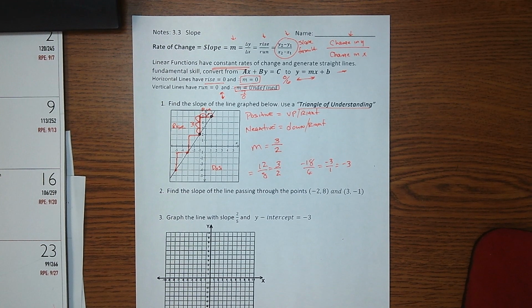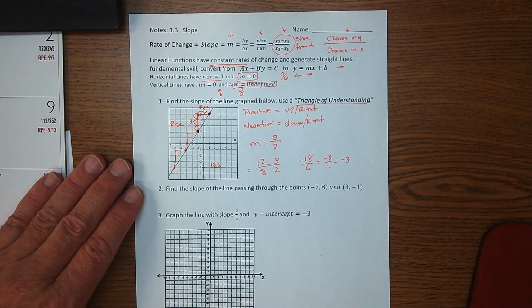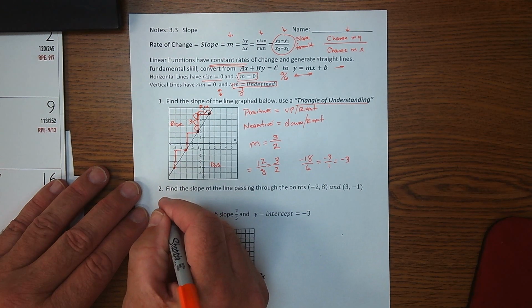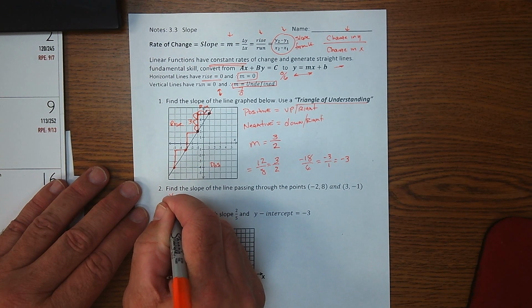Okay, so number 2. We find the slope using 2 points. This is where we use our slope formula, the one right up here. To use our slope formula, we write it down right here. We go x, y2. Y is always on top.